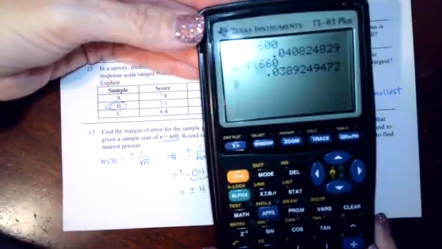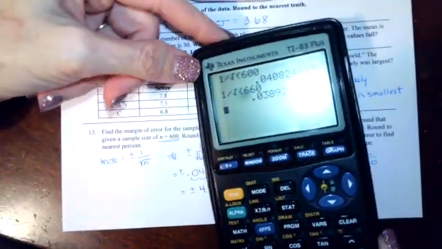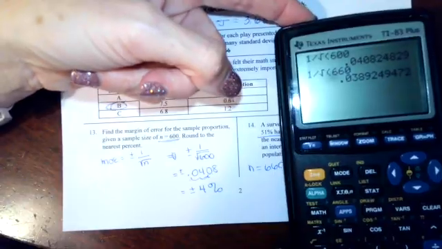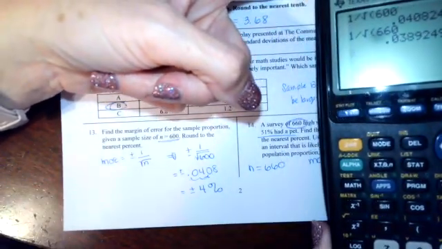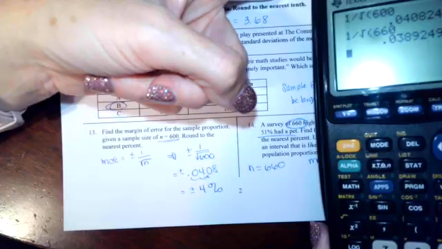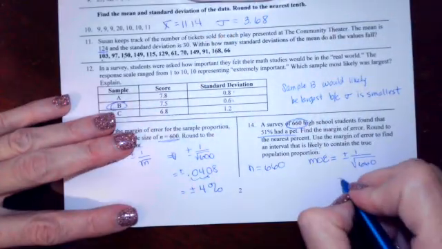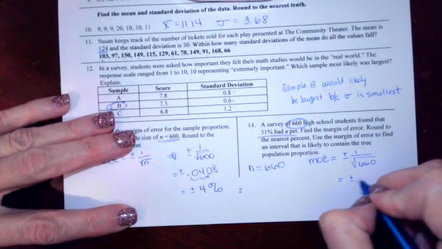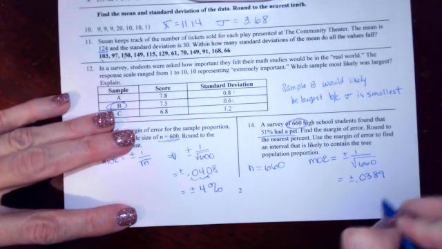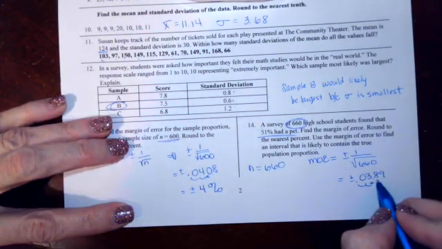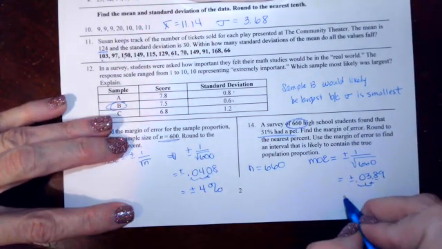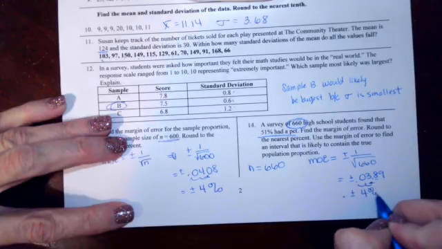And so then that is going to give me, goodness, 0.0389. We need to move this 2 places, and this tells me to round up. So this would be plus or minus 4%.